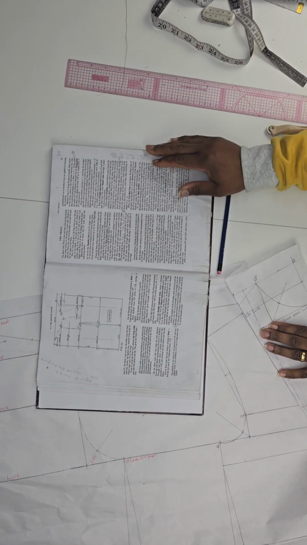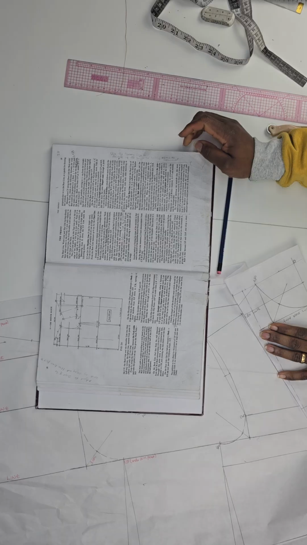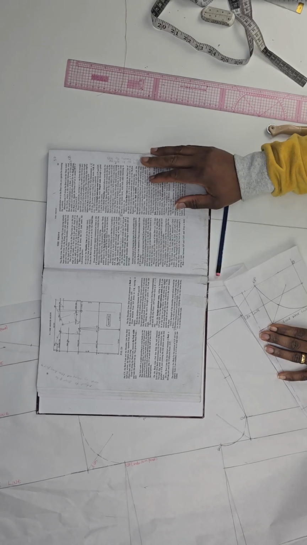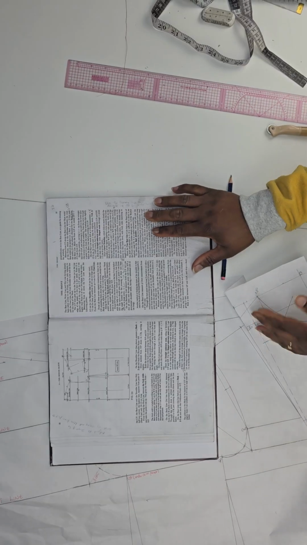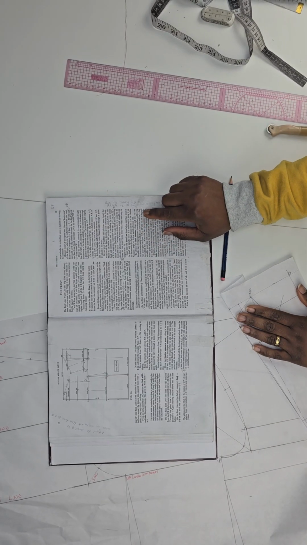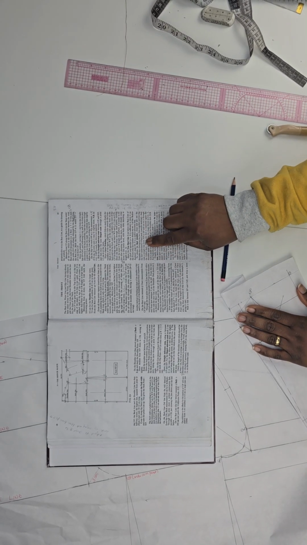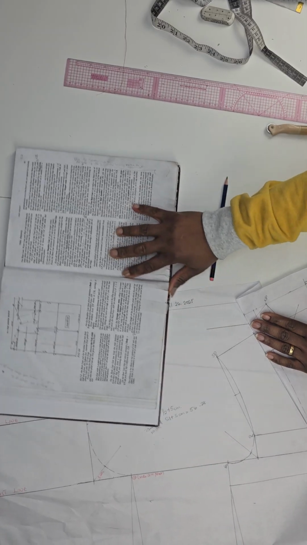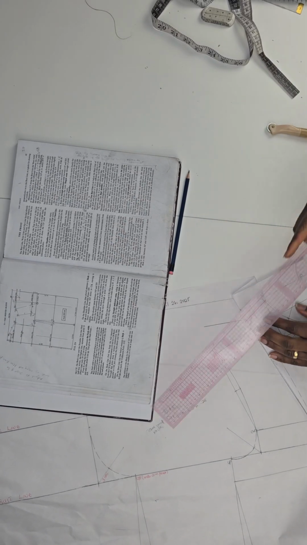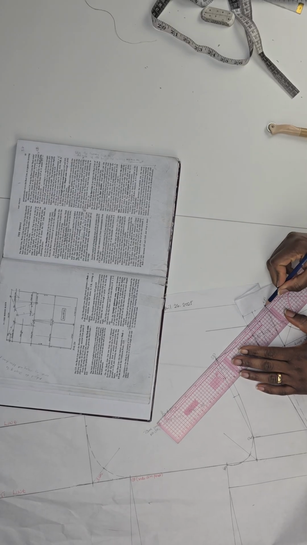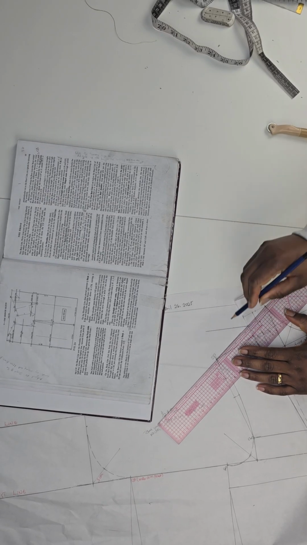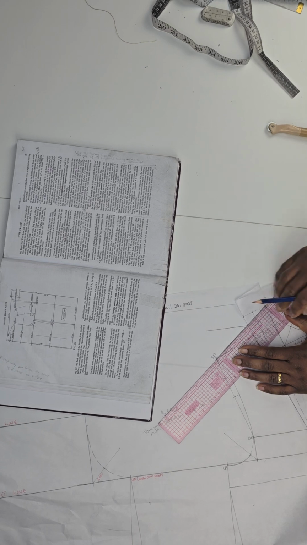It says now two lines together, leaving that underneath, folded towards the front neckline. Then rule a straight line from NP to SP. So this is our NP. Just watch. I'm going to keep the paper like this so that we can see it clearly. So we're ruling a straight line from NP to SP.